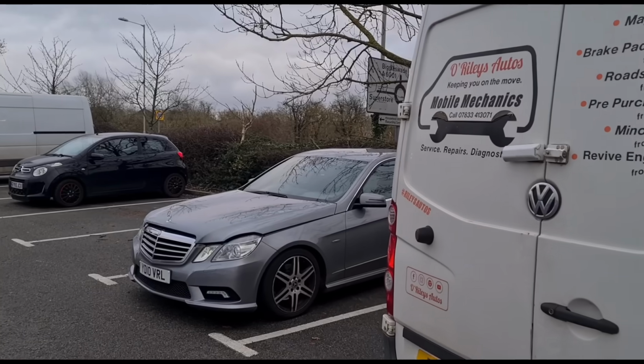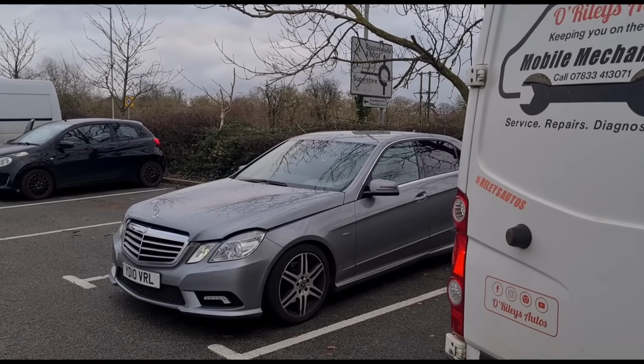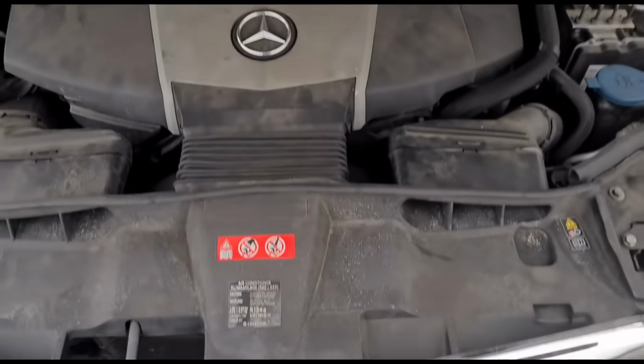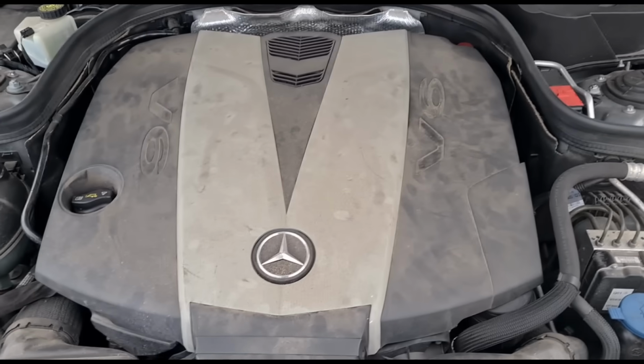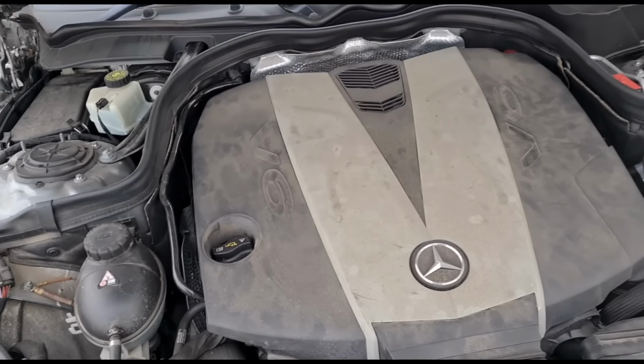Hello, it's Jimmy here. The O'Reilly's just pulled up here is a Mercedes E-Class. This one is a V6 CDI 3.0 litre diesel. So the customer's already popped the bonnet here. It's just a last minute job here. Wasn't really booked in, so just gonna try and have a quick look over it.